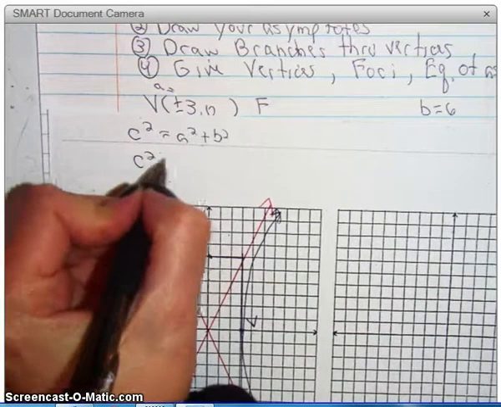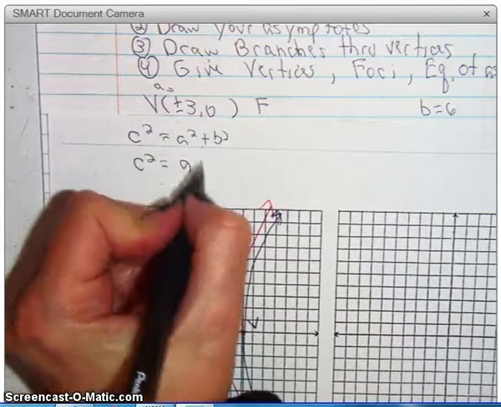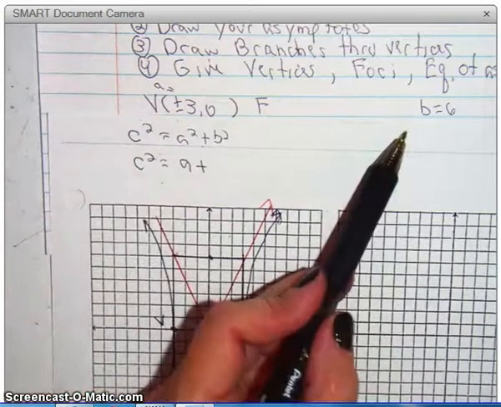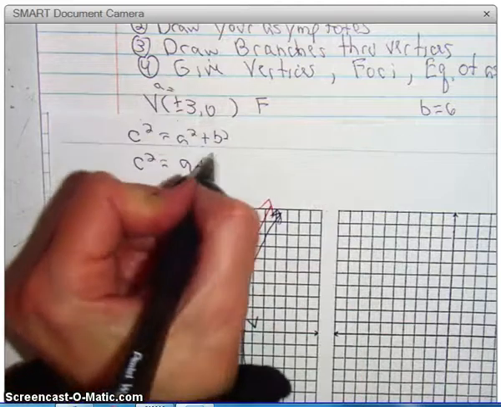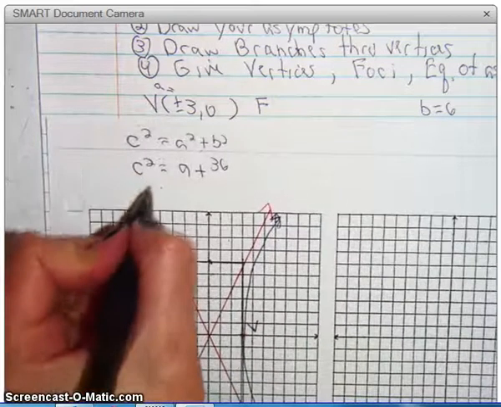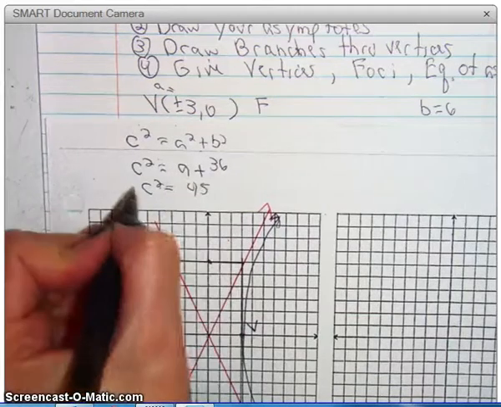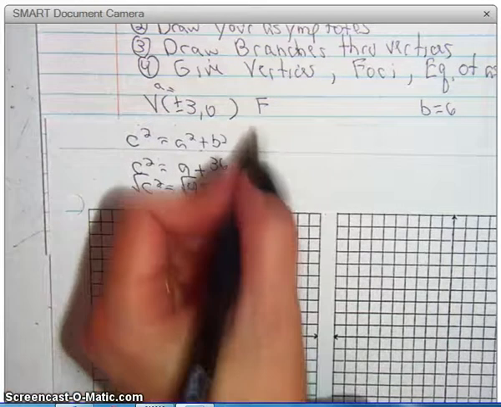So C squared equals 3 squared is 9. B was 6. So 36. So C squared equals 45. Square root, square root.